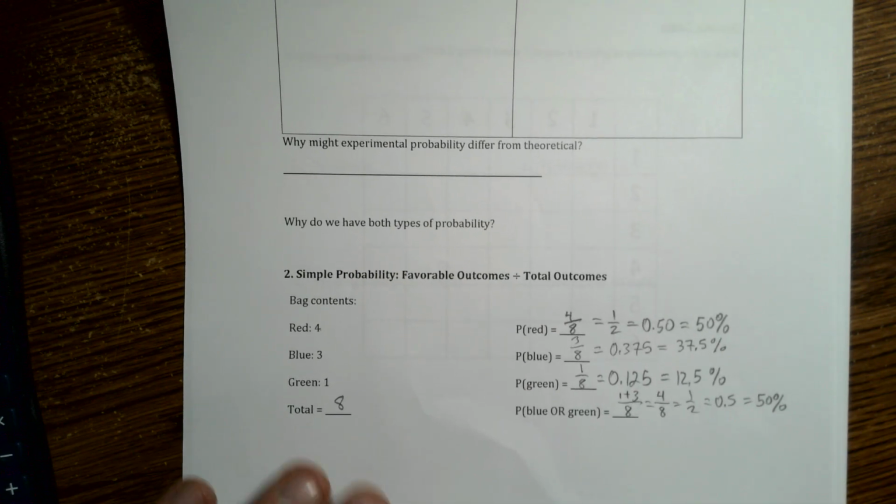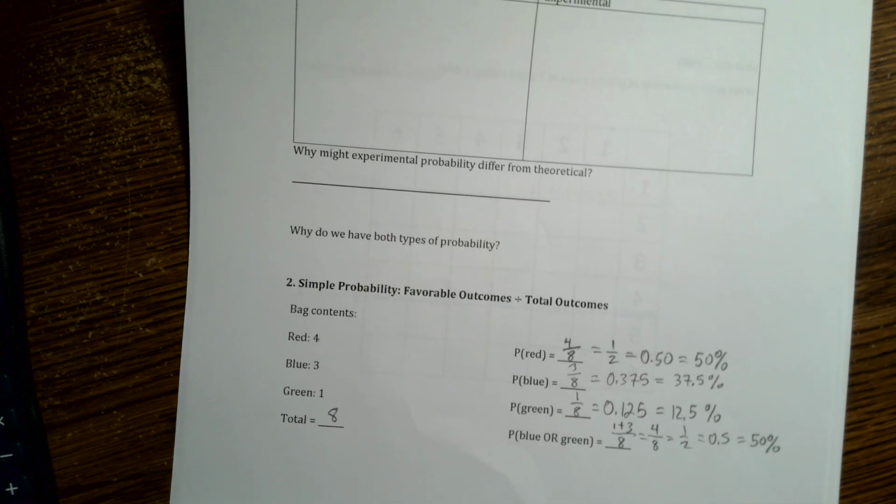All right. So that concludes page 1 on the lesson of probability. Please continue on to page 2.